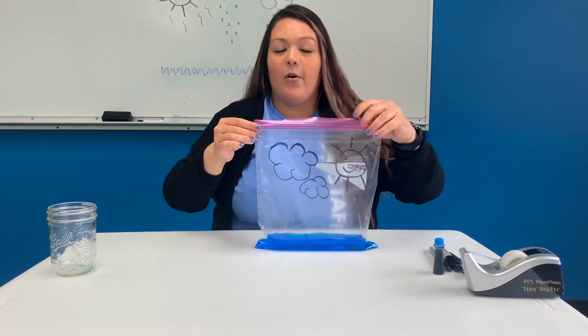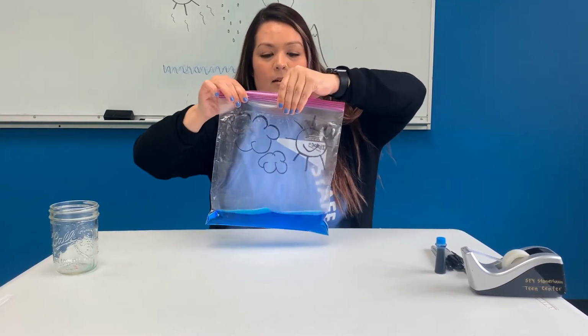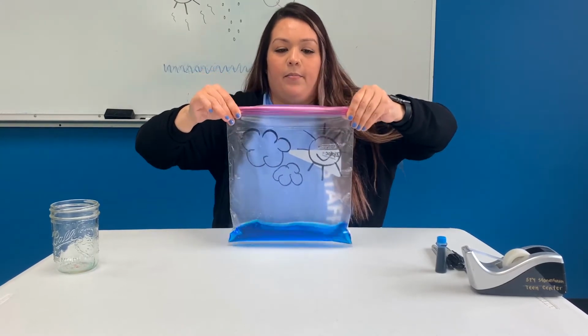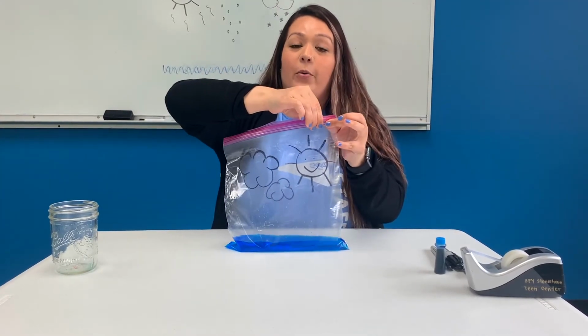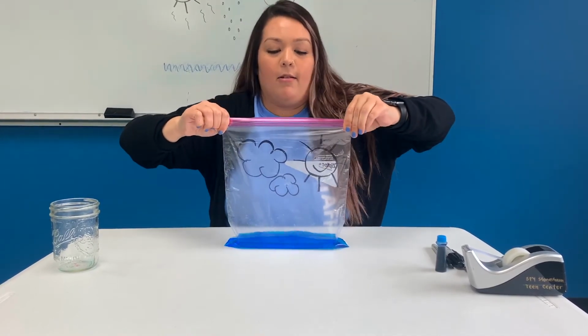Okay. Now I'm going to go ahead and tightly seal my bag. Have somebody help you close it up, make sure that it's nice and sealed. For this next step, you're going to want to go ahead and search around your home and look for a well-lit window like this one.